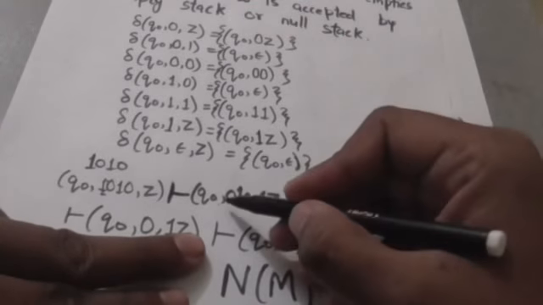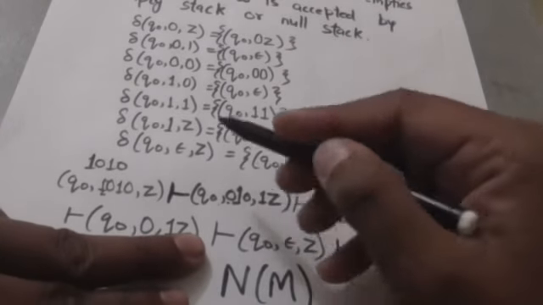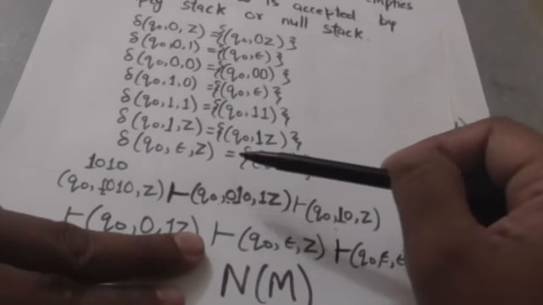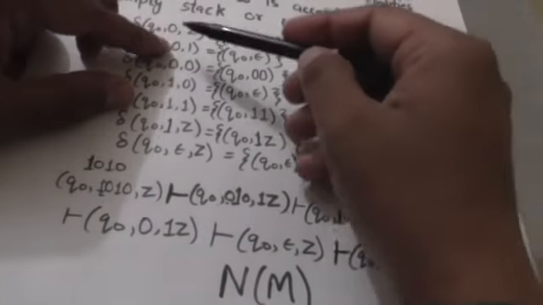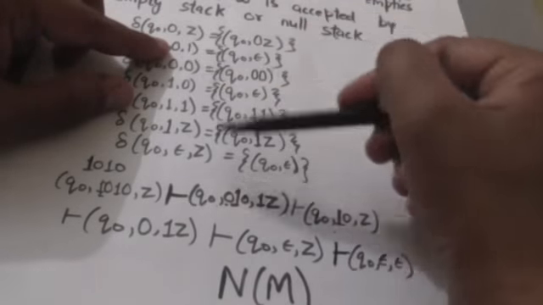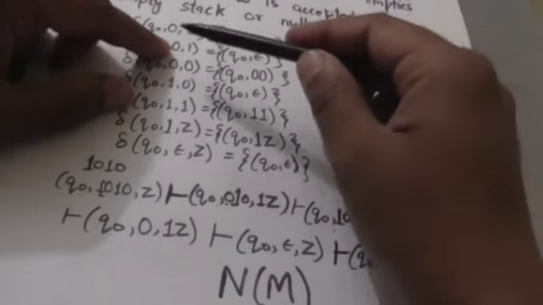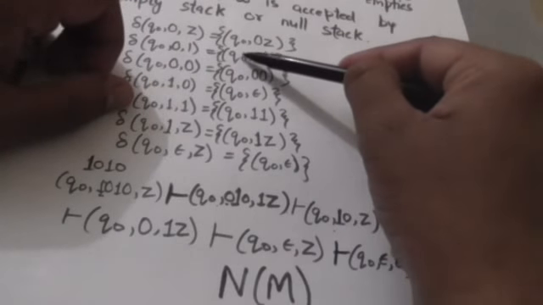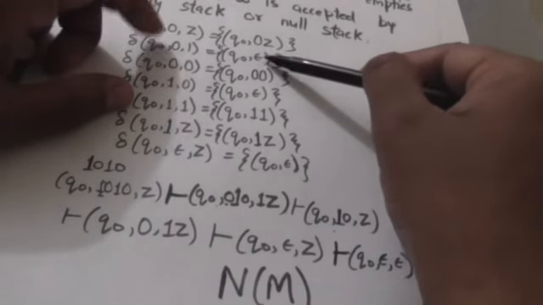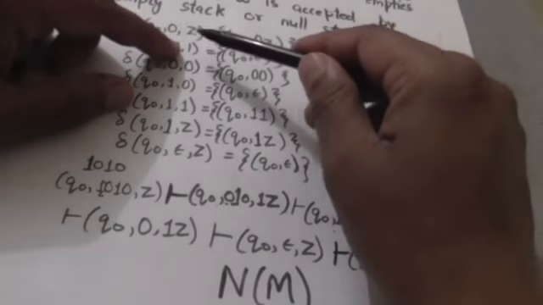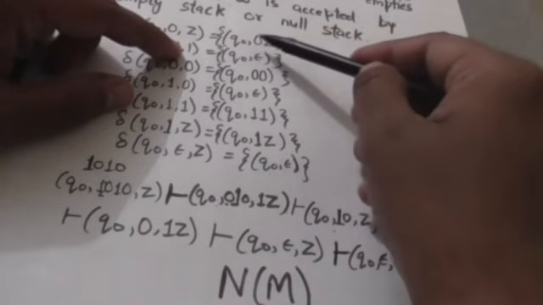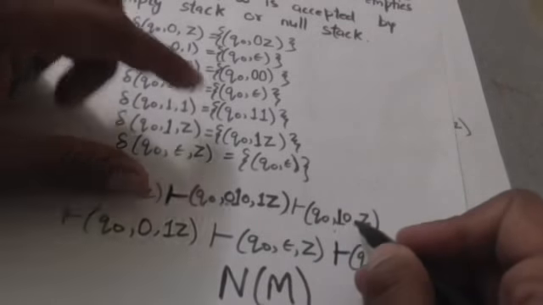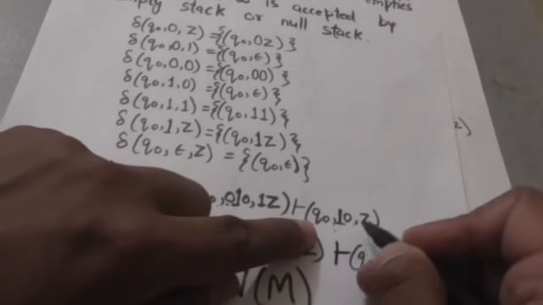What will happen when it reads this 0? Its present state is Q0, and it will read input symbol 0. Element at the top of stack is 1. So it will remain in state Q0 and pop the top element of the stack. So it will come in this configuration.